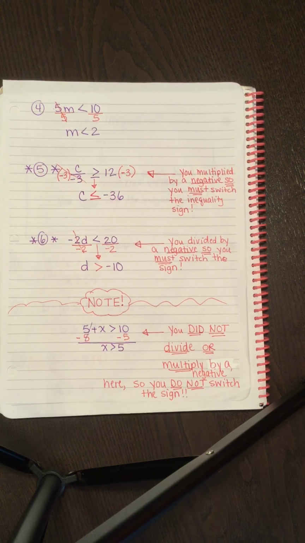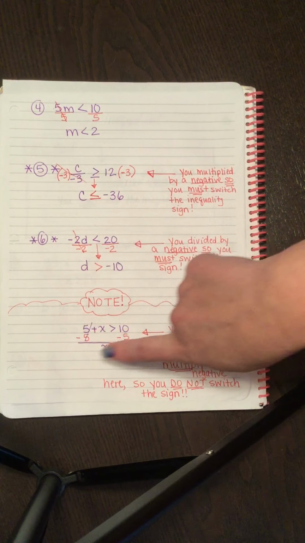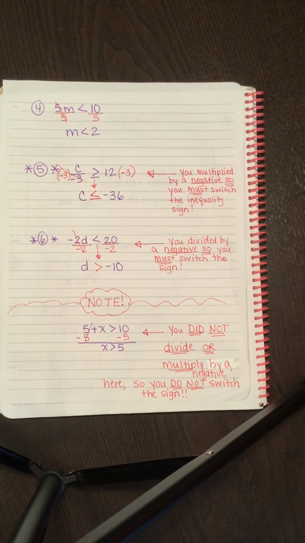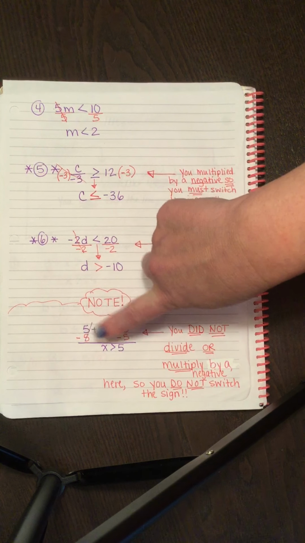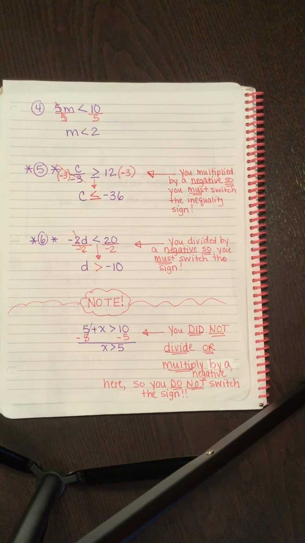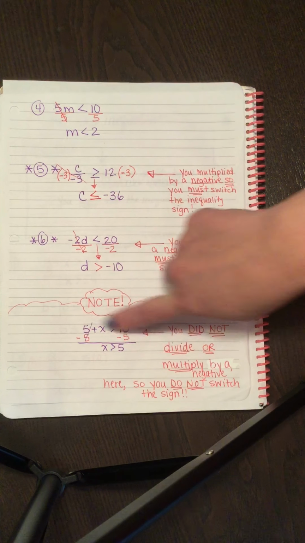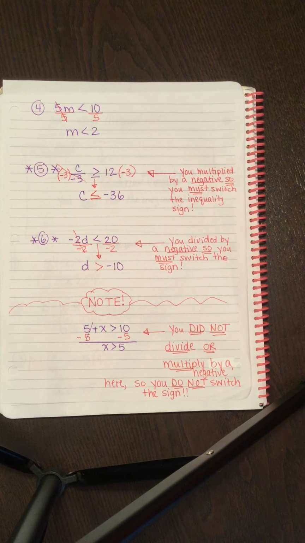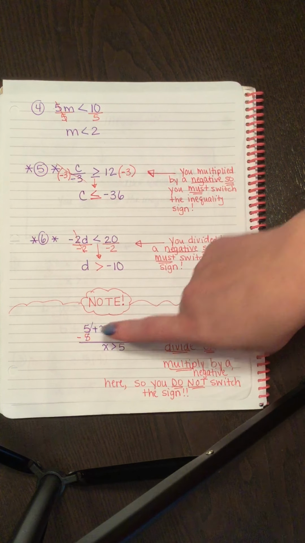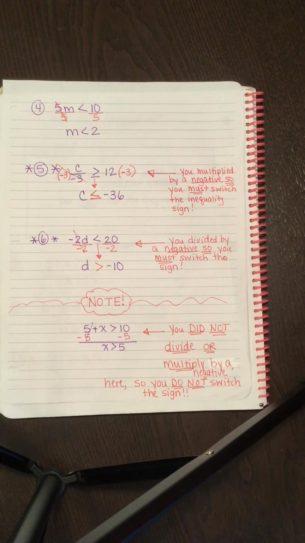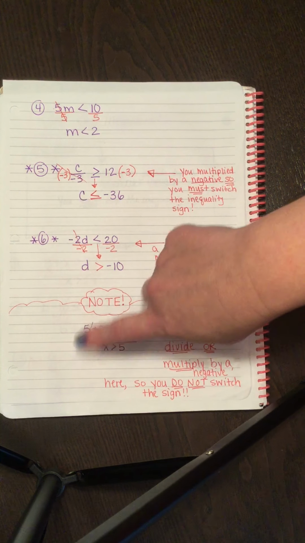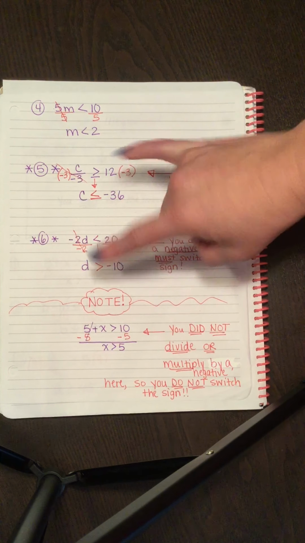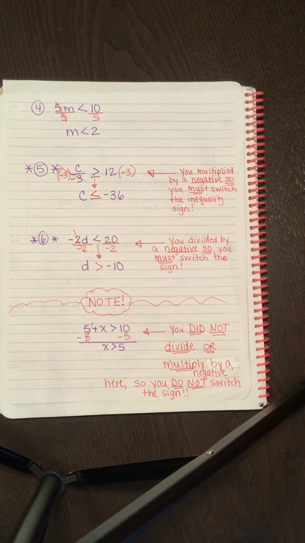But one thing I do want you to pay attention to is where this note is. A lot of times I see students that have a problem like this, and they flip the sign, and they get the problem wrong, and they don't know why. What you need to pay attention to is that you are not dividing or multiplying by a negative number for this problem. You are subtracting. There is no division or multiplication happening in this problem. This is 5 plus x, so it's actually an addition problem. So when you see this minus 5, you're subtracting, so the rule of flipping the sign does not apply. It only applies when you're multiplying or dividing by a negative number.